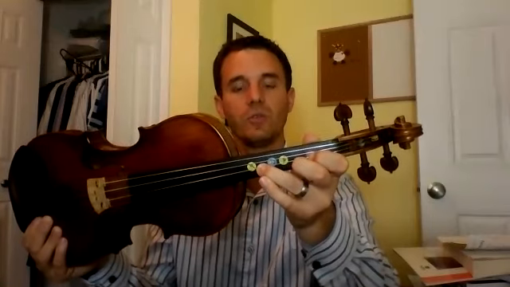Okay, then we have A natural, fourth finger on the D, which is the same thing as open A. Same concept as what we talked about a minute ago. We have B flat, B, C, low 2, C sharp, high 2, D, D sharp or E flat, depending on the key. So if I'm in 4 sharps, I'm playing D sharp. If I'm in 2 flats, I'm playing E flat. Whether you use a 3 or a 4 depends on if you're in sharps or flats. Then we have E.